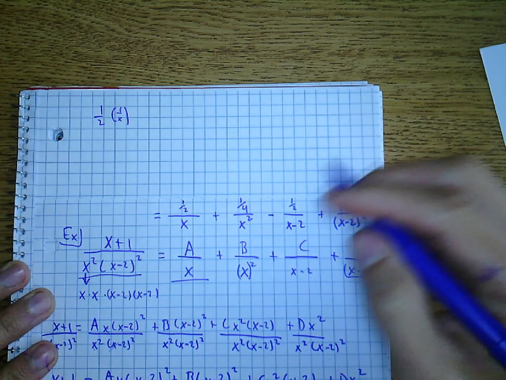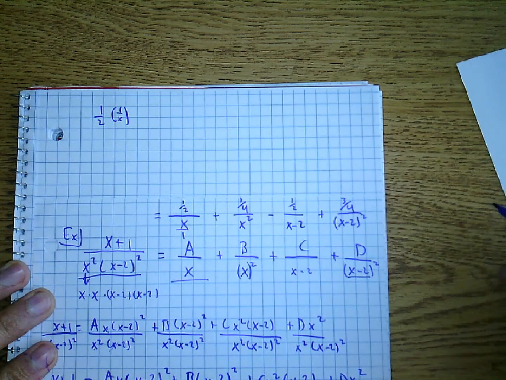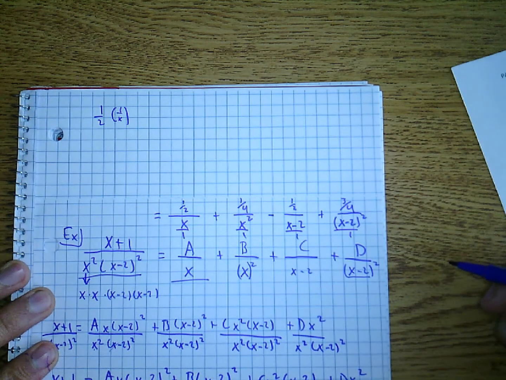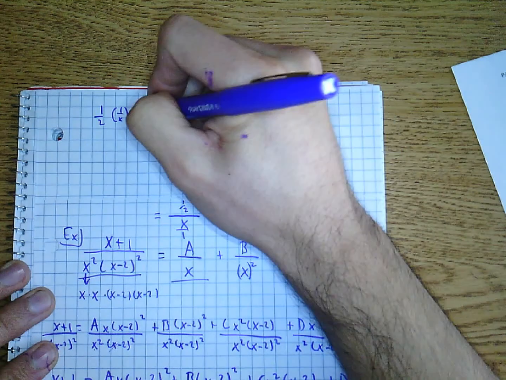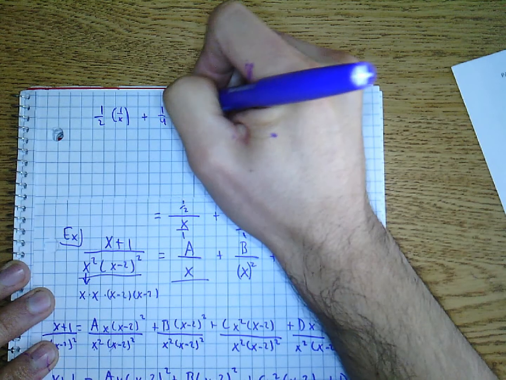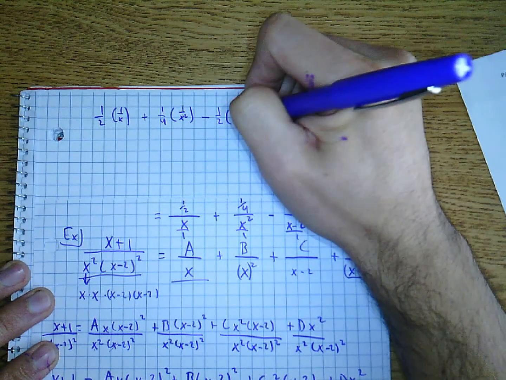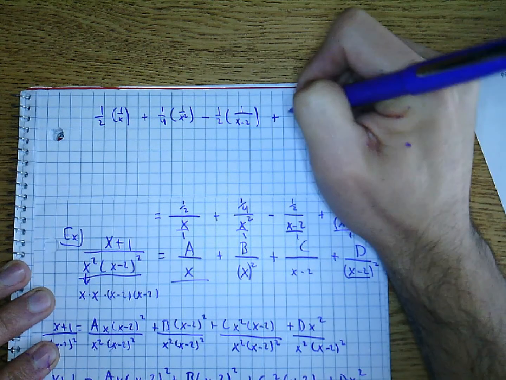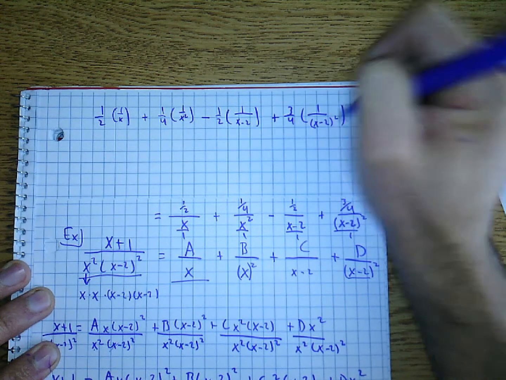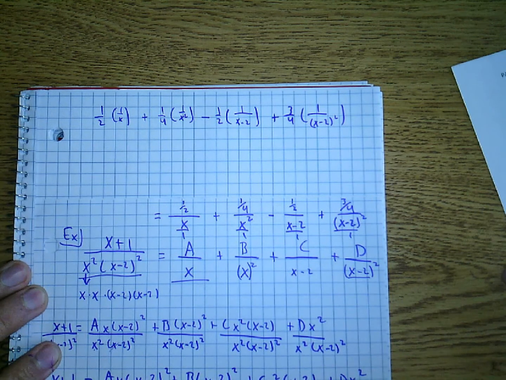Technically this is all over 1, right? You guys with me? Okay, so what's the second fraction? So plus 1/4 times 1 over x squared minus 1/2 times 1 over x minus 2 plus 3/4 times 1 over x minus 2 squared. By the way, I know that there's a lot of you guys that could have done this. I'm showing all this extra work. You do not have to show all this extra work if you know how to clean this up, okay?